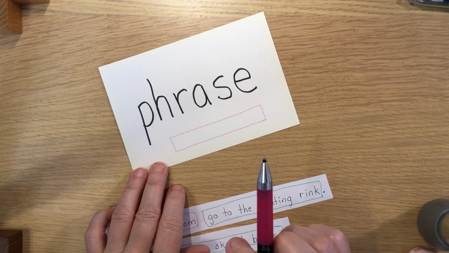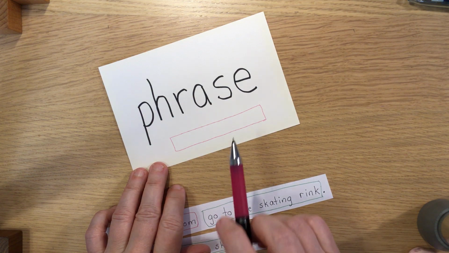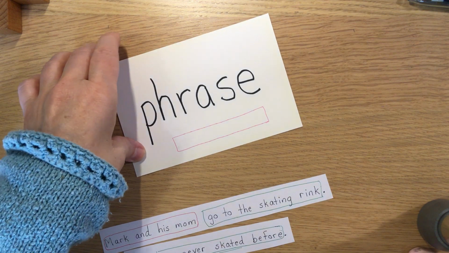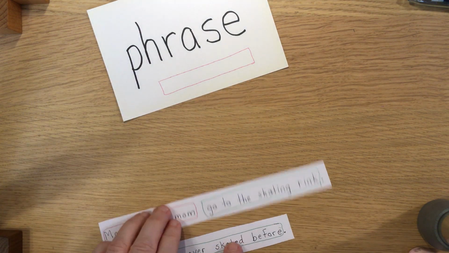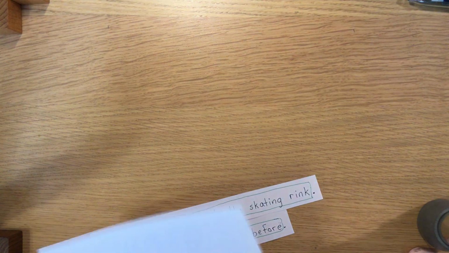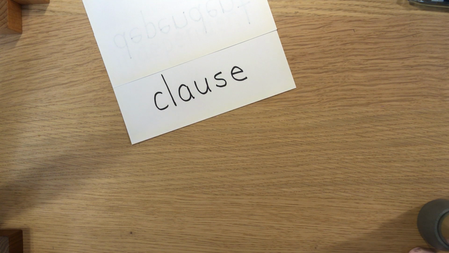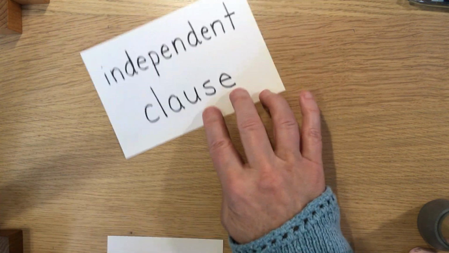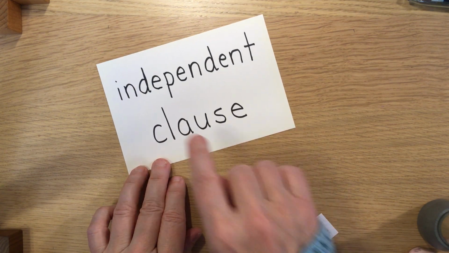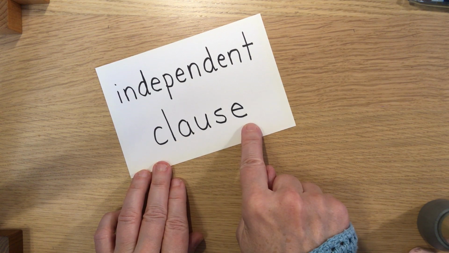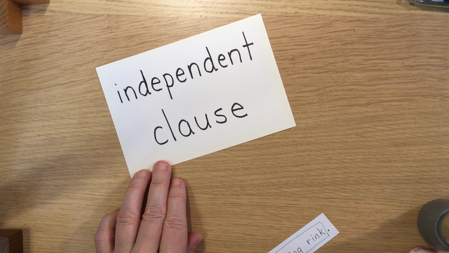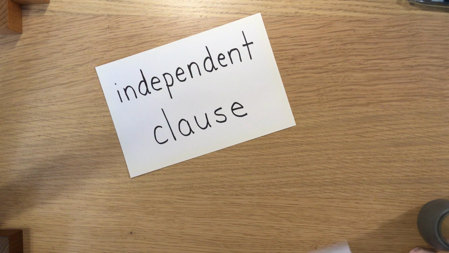So phrases are important, but a phrase cannot be a sentence by itself because it does not have both a subject and a verb. Let me show you the other word. The other word is this word here, clause. A clause is like a phrase. It is a group of words in the sentence, but this group of words has both a subject and a verb. So a clause can be a sentence all by itself, and if it is, we call it an independent clause. Independent means not dependent. It means it can be a sentence all by itself. It does not need anything else to help it. So an independent clause is a fancy way of saying that it is a complete sentence.